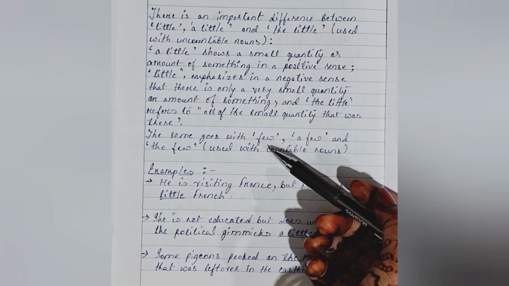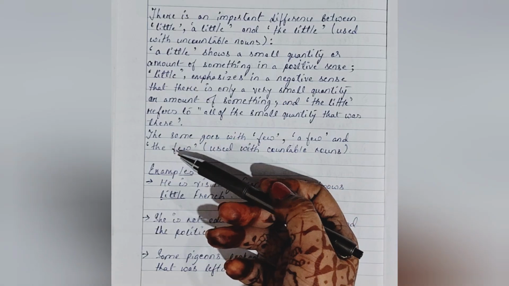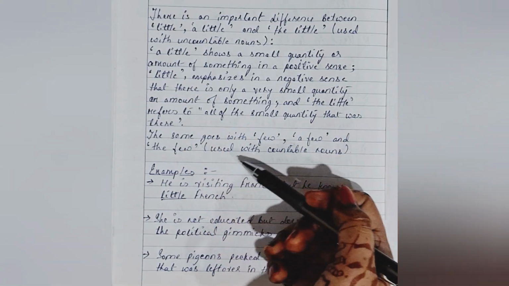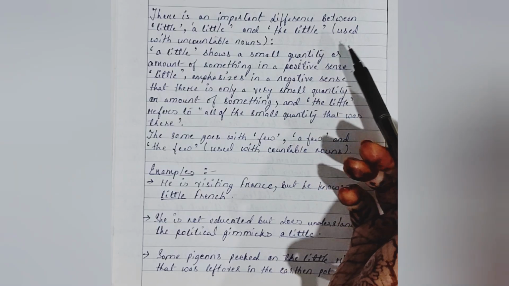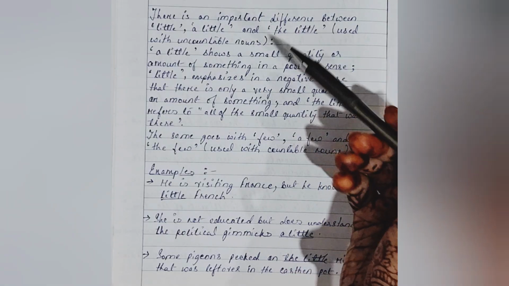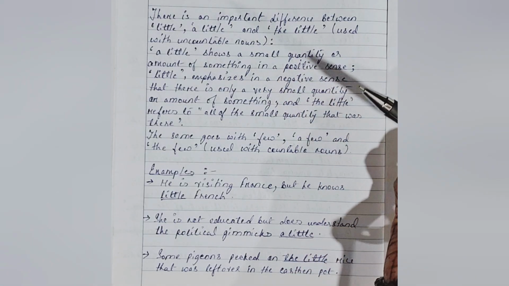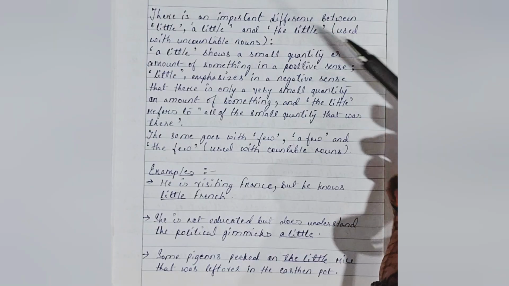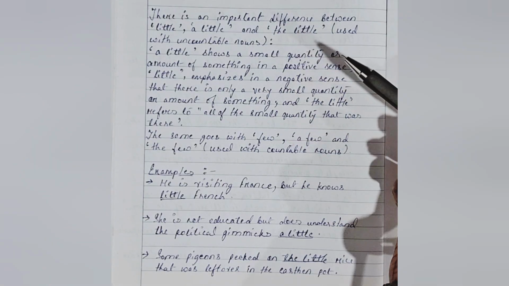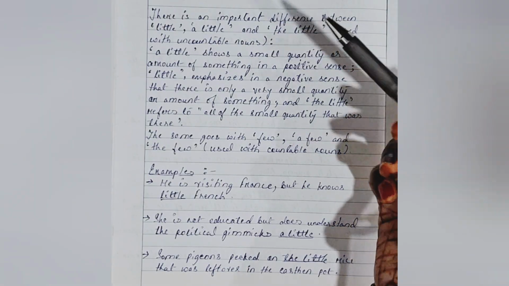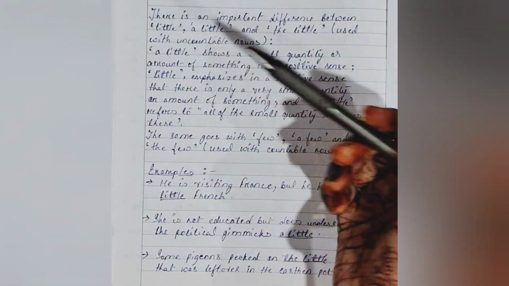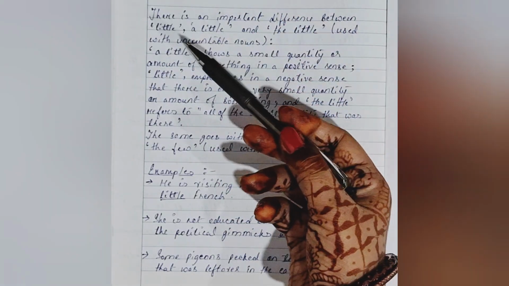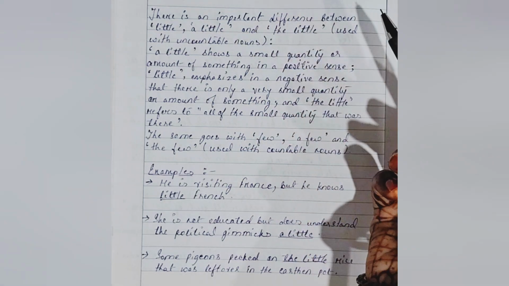Now understand the uses of few, a few and the few. Few, a few and the few are used with countable nouns. So we have understood the difference between little and few, when to use little and when to use few. First of all, when there is a noun which is uncountable, then we will use little, and according to quantity we will use little, a little and the little.